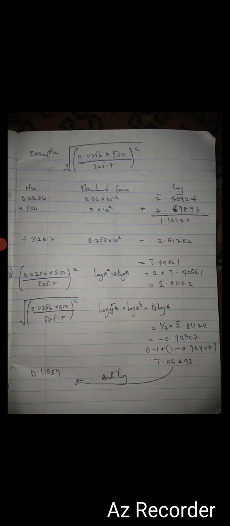So now we are going to take this example which says: the cube root of open bracket 0.0256 times 500 over 325.7, close bracket, root 2. Now how can we solve this? First, we need to break it down into three sections. In the first section, we bring out the numbers. Then we convert these numbers into standard form. From this standard form, we can express the logarithm function.